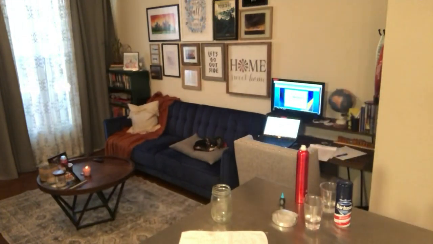So you guys bear with me, and you can take a look at my beautiful sleeping dog. That's Elsie. She does not care about my science experiments. She just naps through everything.